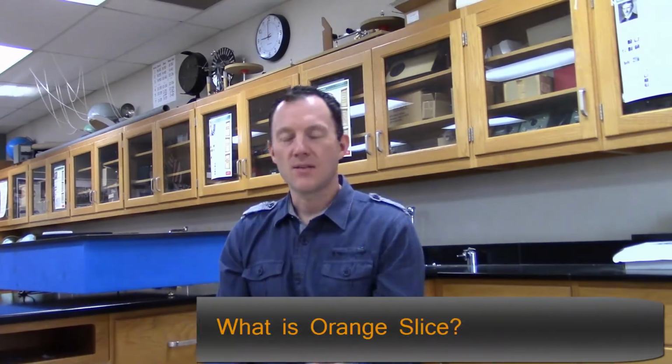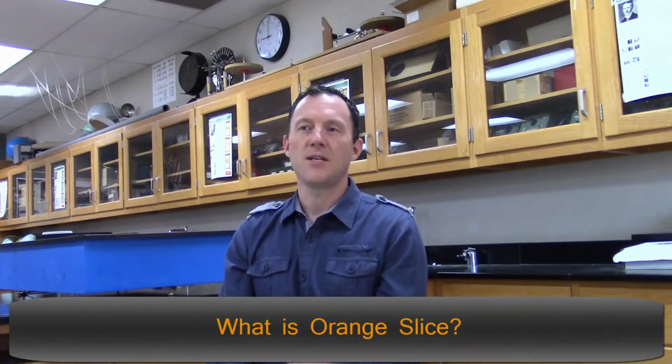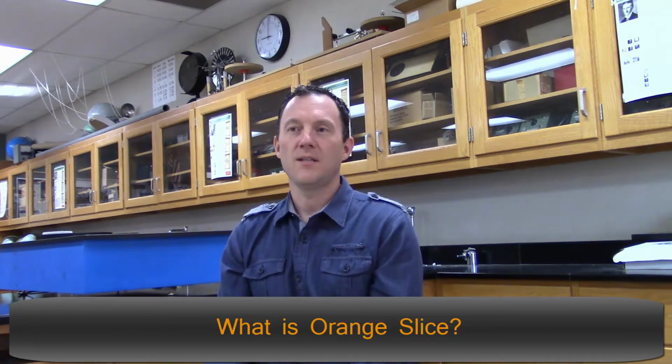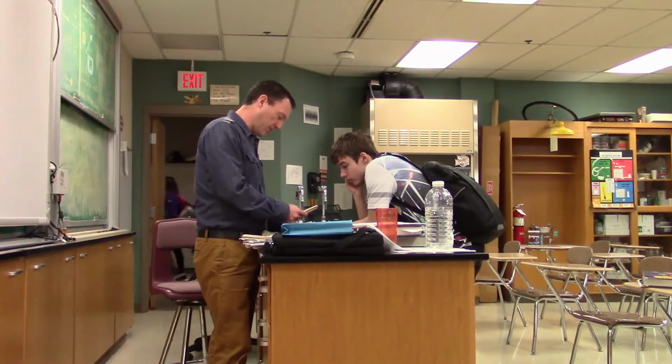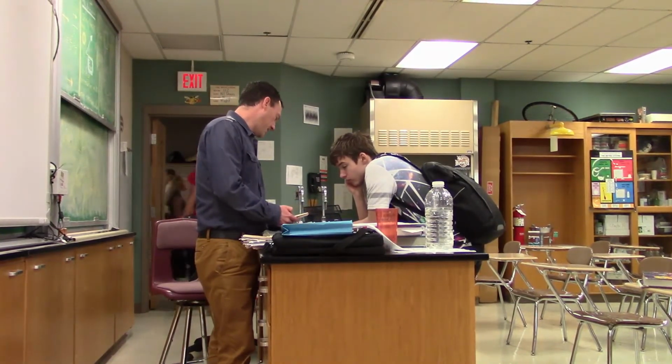Okay, Orange Slice has two different programs. It has a teacher rubric and it has a student rubric. The teacher rubric, I'll start with that one, is a tool used for teachers so they can, in the most simplest and most direct way, have a software program that brings them the information that they need in that moment to create a rubric.